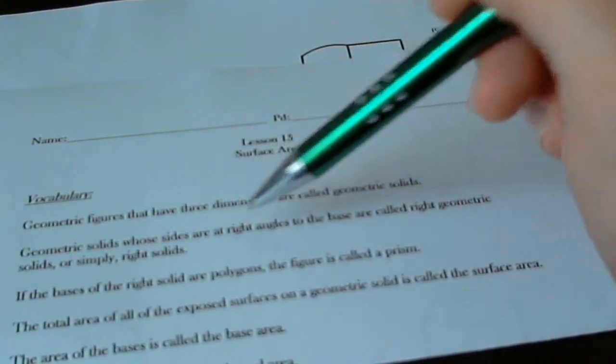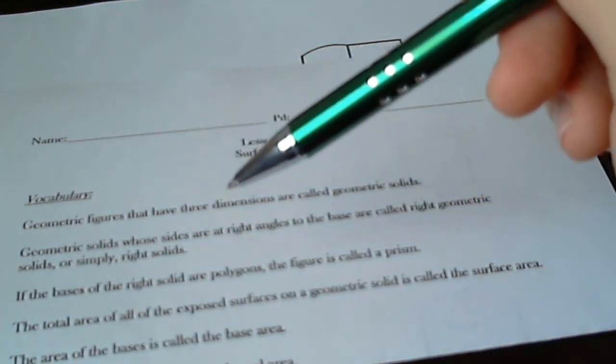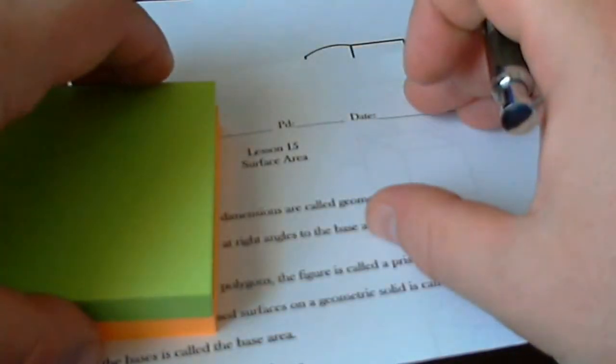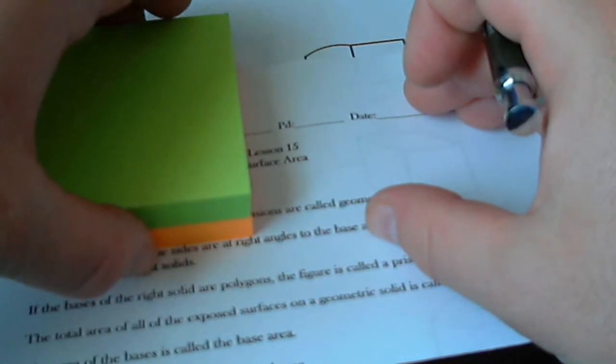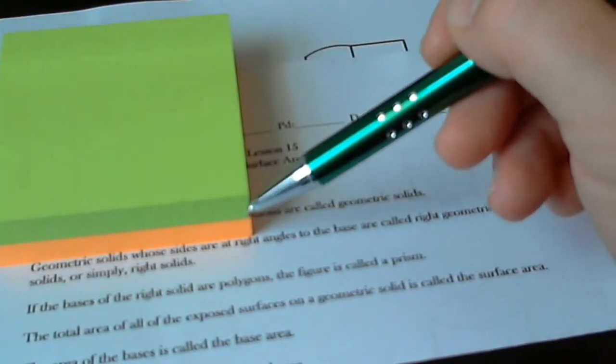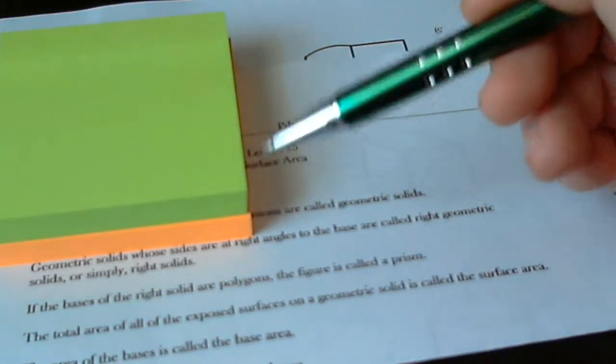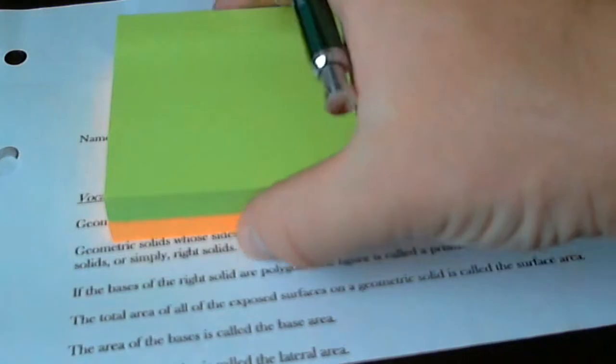Geometric solids whose sides are right angles to the base are called right solids. Here's an example of a right solid. Notice how the height, the edges here, make right angles with the tops. This is just a stack of post-it notes, but it's also a very good rectangular prism.